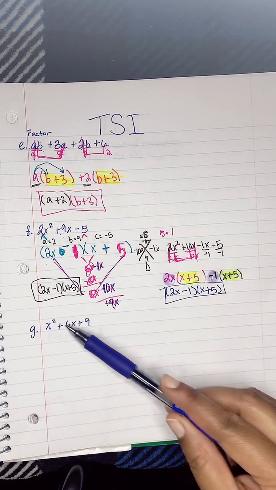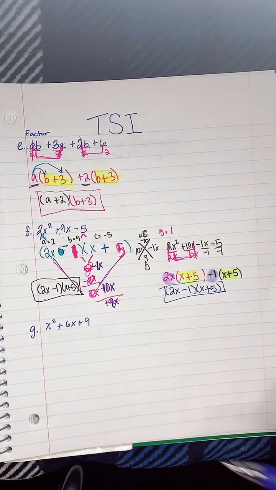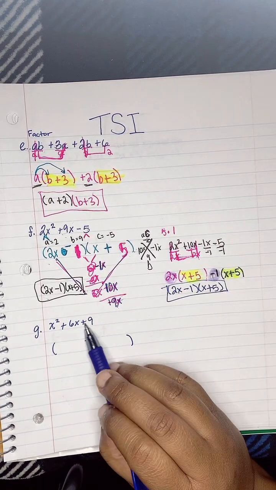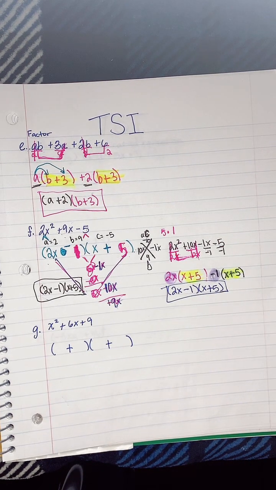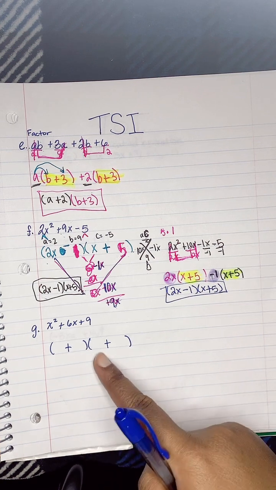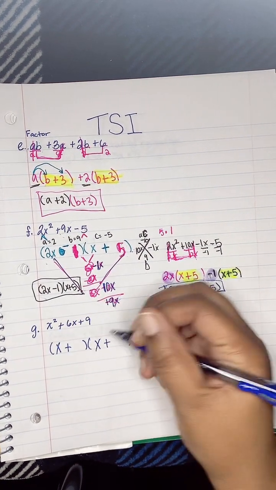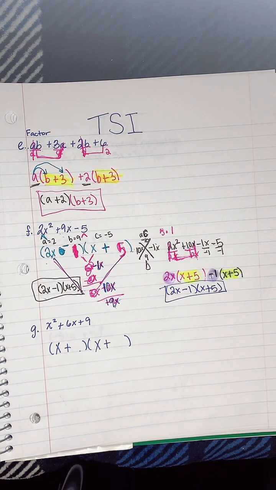All right, let's go here, okay? So we have G. We have a trinomial with no a, our a is 1. Hallelujah, right? And then since we have all pluses, we know our signs are going to be plus and plus. All right. So what times what gets us x squared? Well, x times x, right? What times what gets us 9? Can somebody put it in the chat?